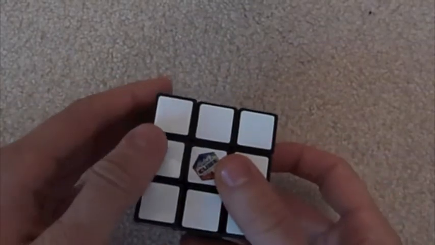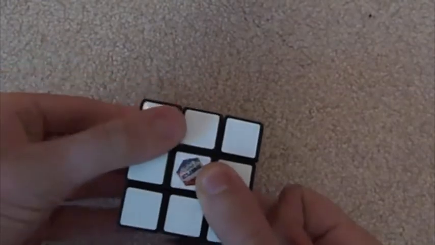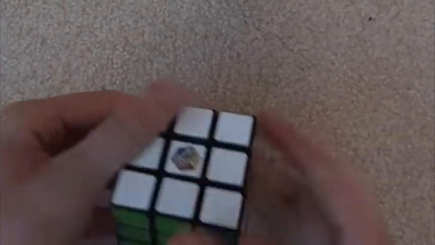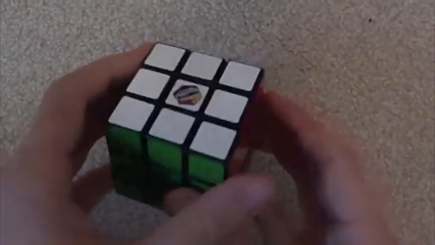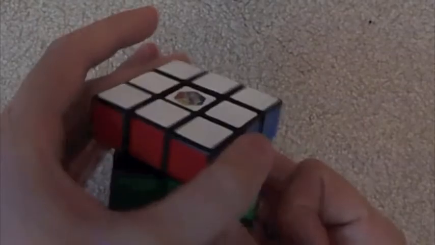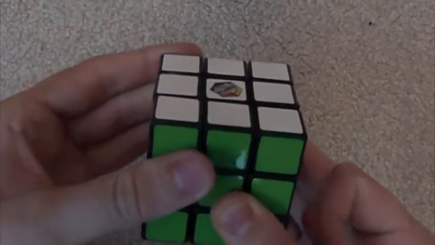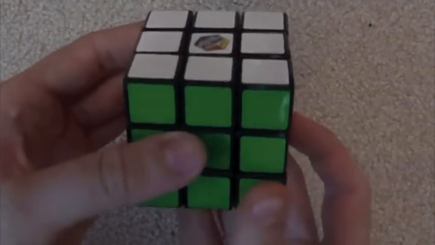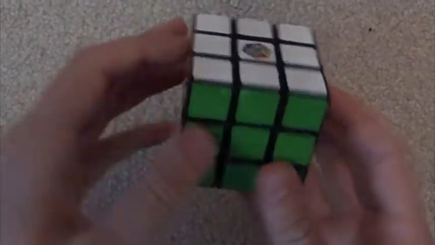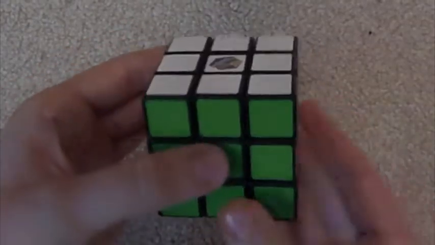Moving the back face counterclockwise would be considered B, and clockwise would be considered B prime. And then the top white face, moving it to the left, would be considered U, and moving it to the right would be considered U prime. Now for our last and final face, this D face right here, if white is still facing up, moving it to the right would be considered D, moving it to the left would be considered D prime.